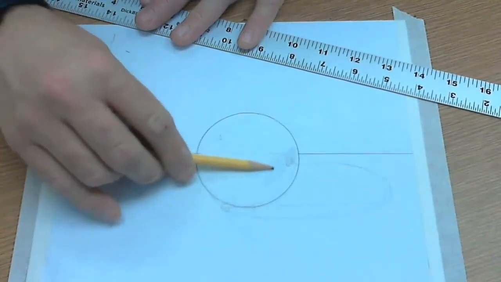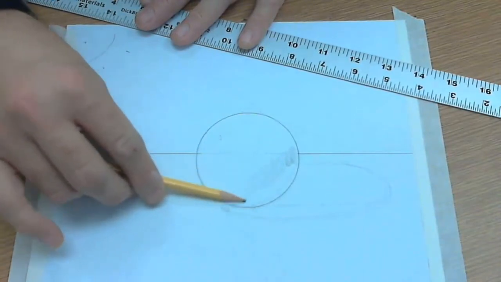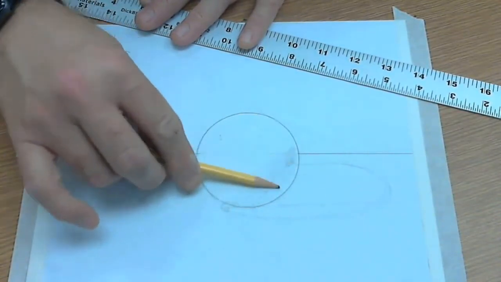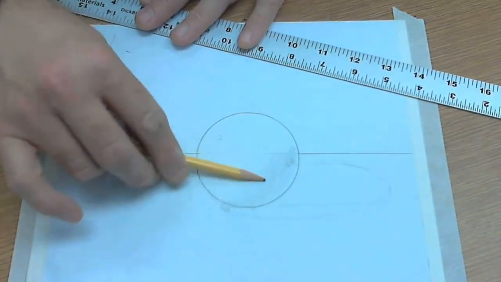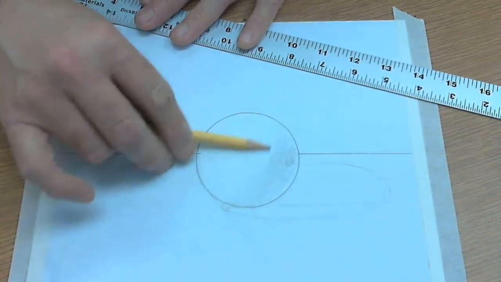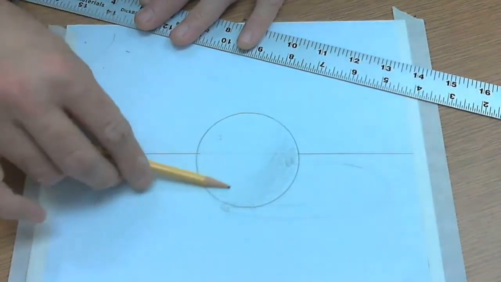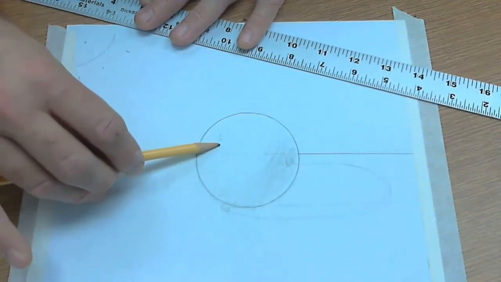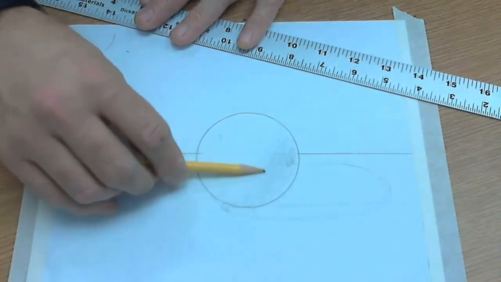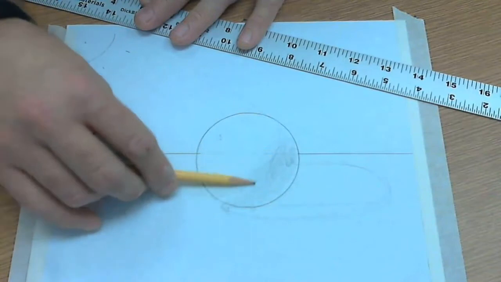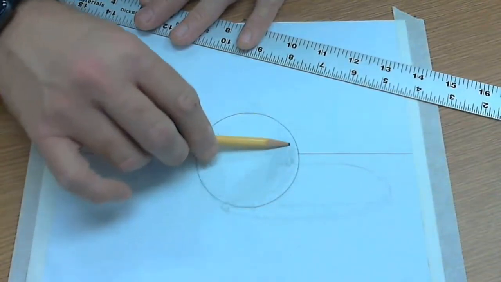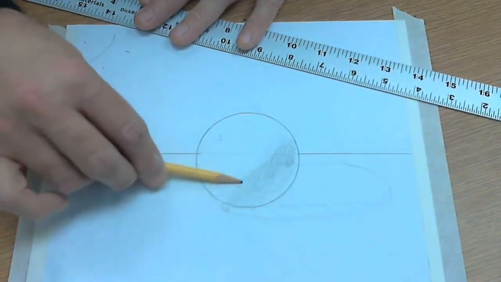I'm just going to start building up some values, which means I'm coloring in light, and as I get towards here, I'm going to get lighter and lighter. And then this area right here, the darker area, is going to be the darkest.